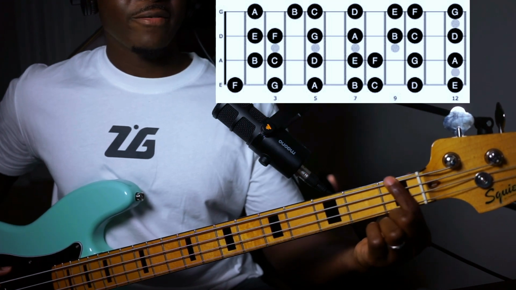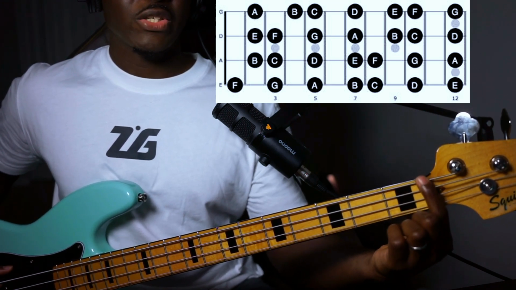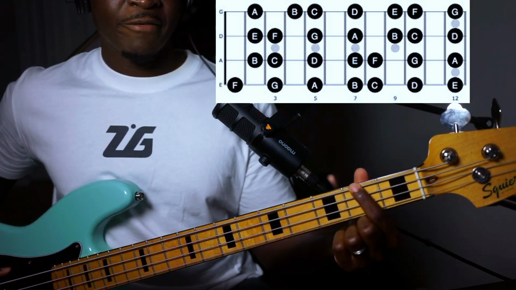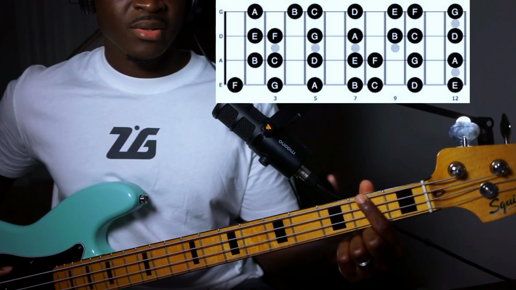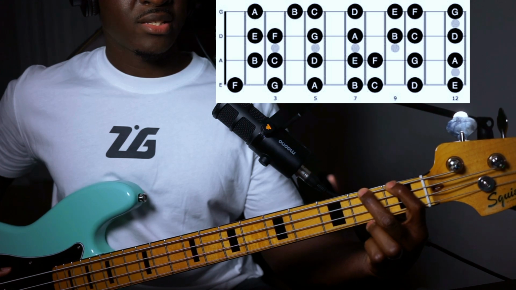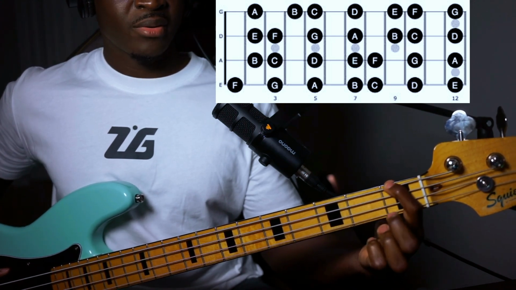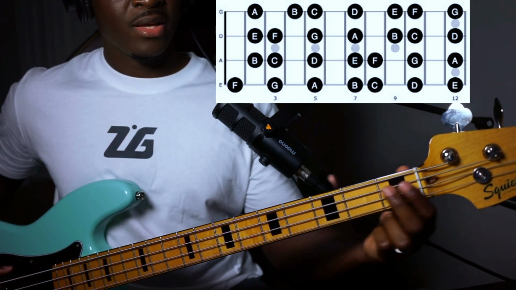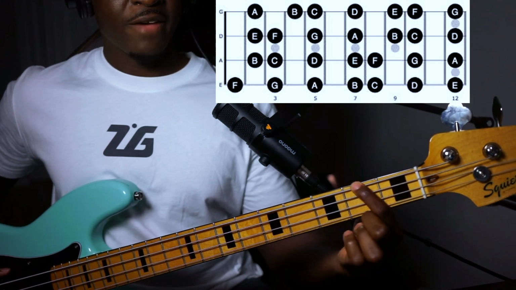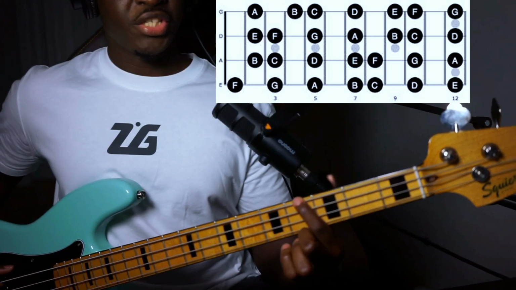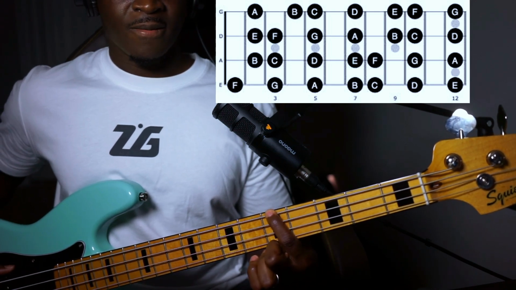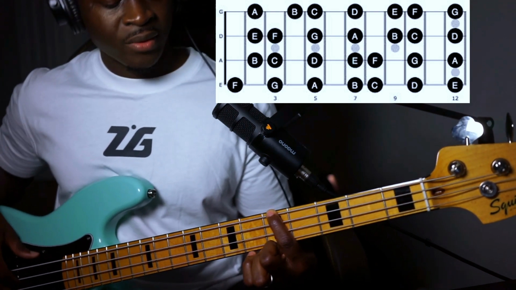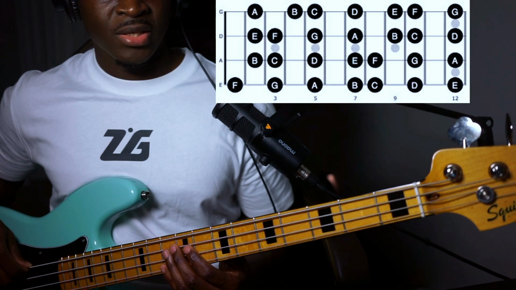And from E to F is a half step, which means there's no sharp or flat. From F to G, there's a whole step, which means this is F sharp and this is G flat, the same note. E, F, F sharp, G, G sharp, A. Okay? So we'll do everything and end on A. That's the first string. Okay?